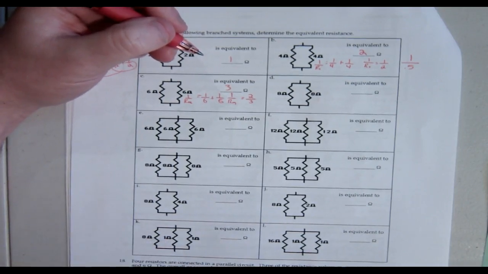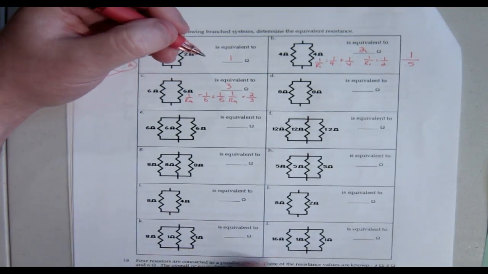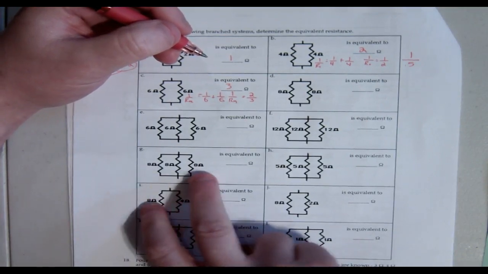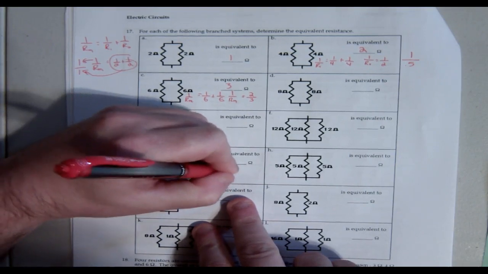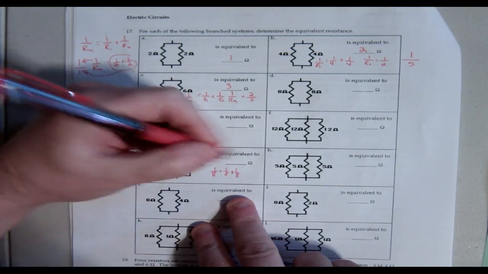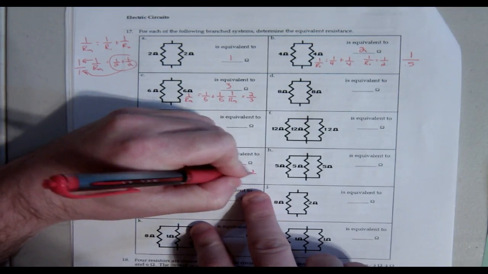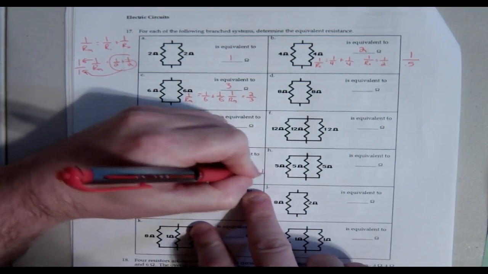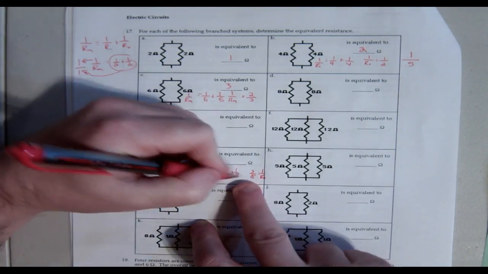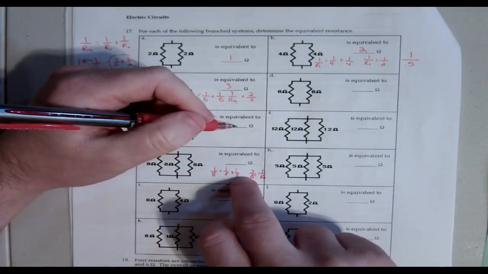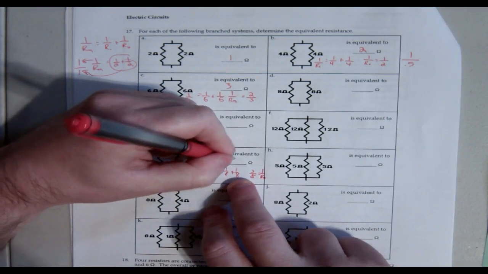Okay, so you get the hang of these. I'm going to do one more easy one, and then I'm going to do one of these ones at the bottom that are not easy. Let's do this one, the 8 one. 1 over 8 plus 1 over 8 plus 1 over 8 equals 3/8, which equals 1 over the equivalent. So 1 divided by 3/8. You can change this to a decimal if you want. You should get about 2.6 repeating.